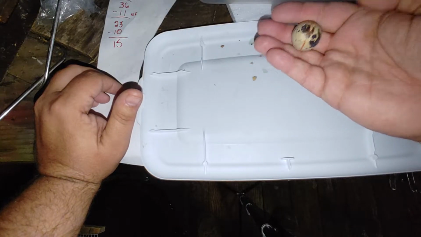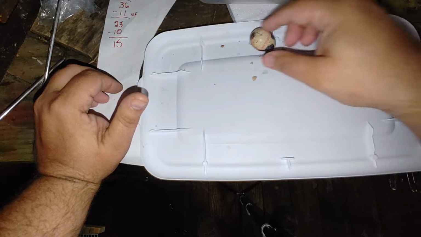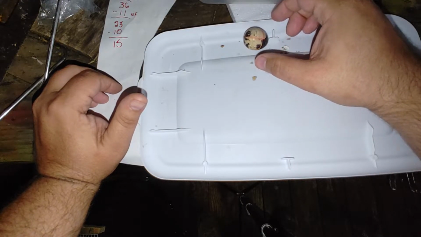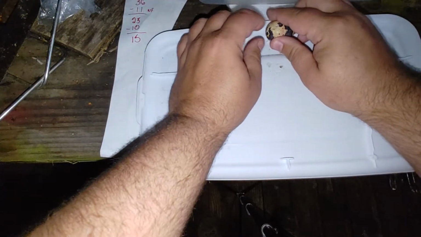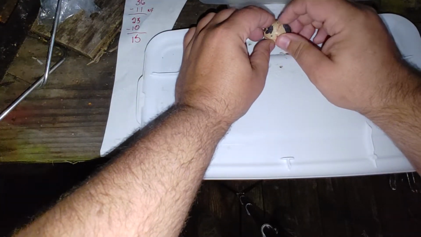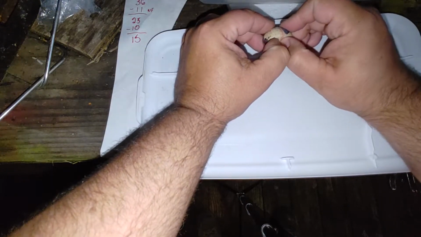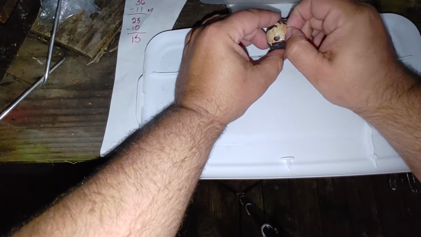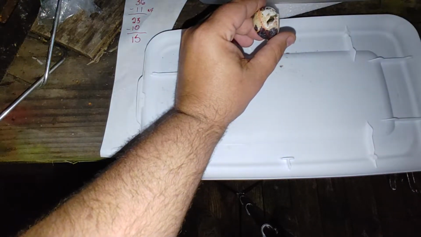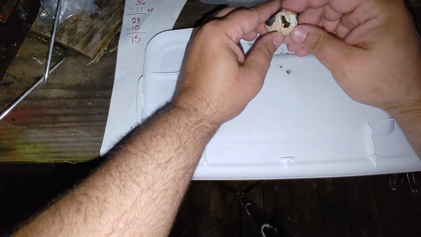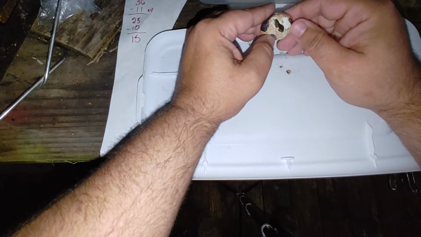This one is not as light, but as you can see, it does have an air bubble at one end like it's supposed to. So we're going to crack it open as well and have a look. And so far it is seeming a lot like the last one. Yeah, it looks like it had early development that failed.